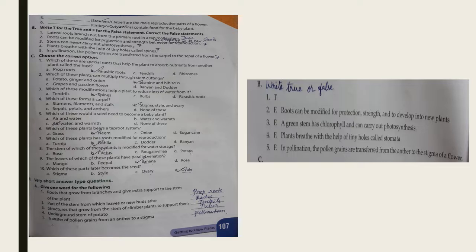The taproot has lateral roots coming out of the primary root. The fibrous root has an overall bushy appearance. Example of taproot is mango. Example of fibrous root is grass. Okay, students, then next question.